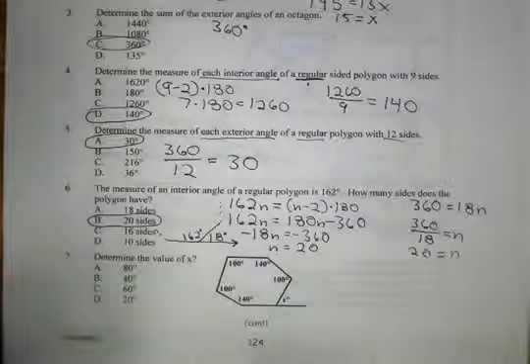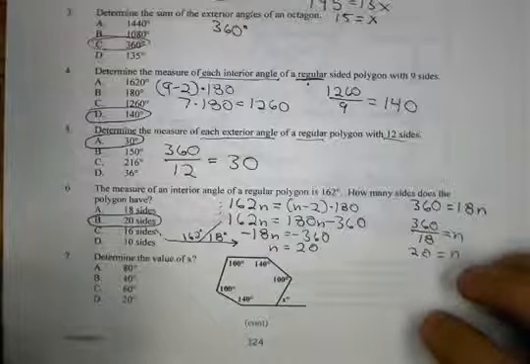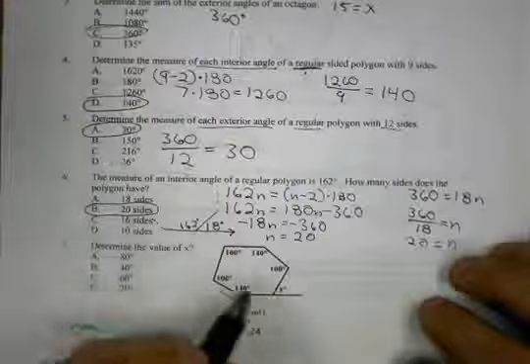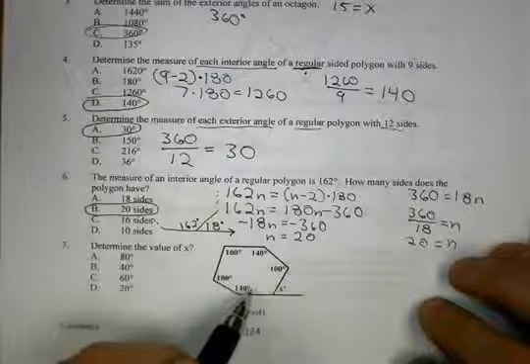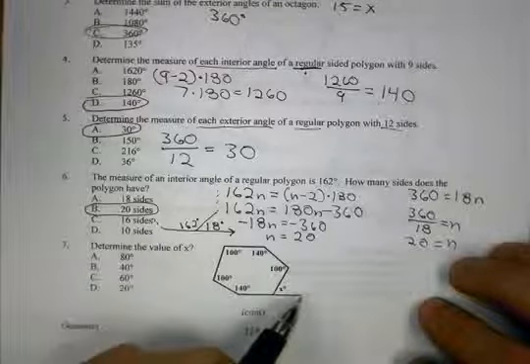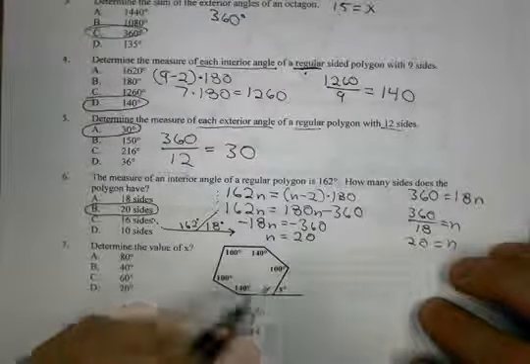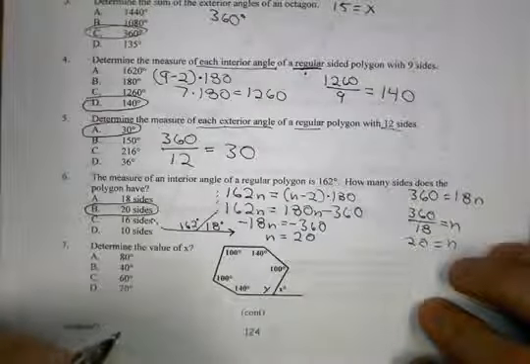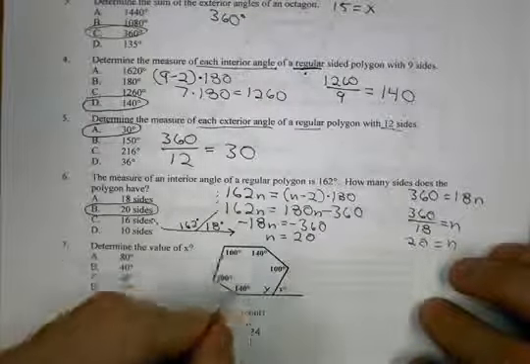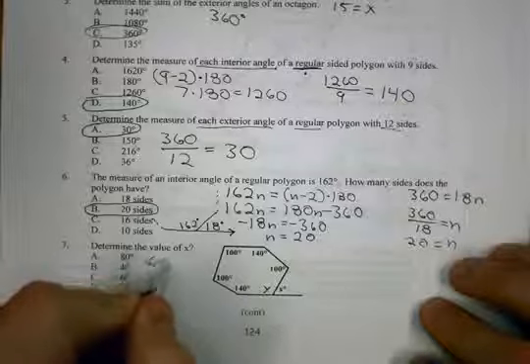We kind of carry the idea of that relationship between interior and exterior into number 7. Here I can solve for the interior angles, find this angle, and then find its supplement, which would be the exterior, or x. So let's call this y. That's what we're going to solve for first. Now, I have 6 angles, or 6 sides, because it's a hexagon.